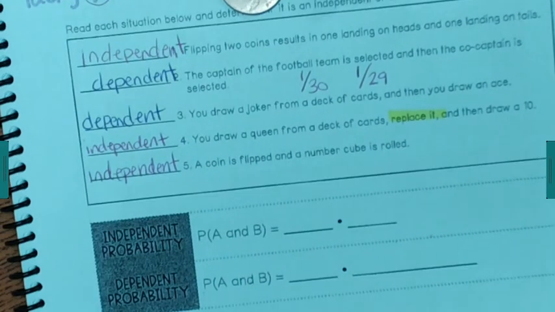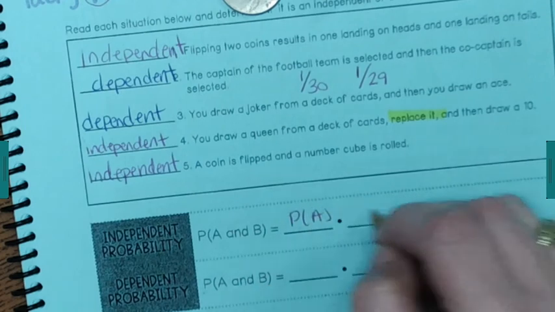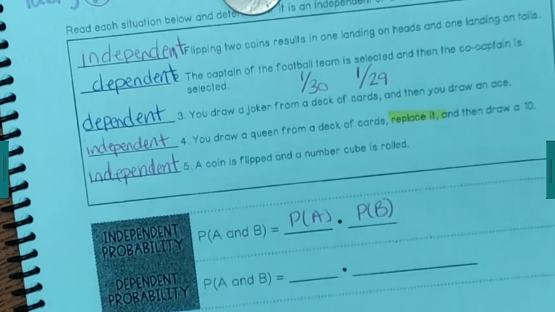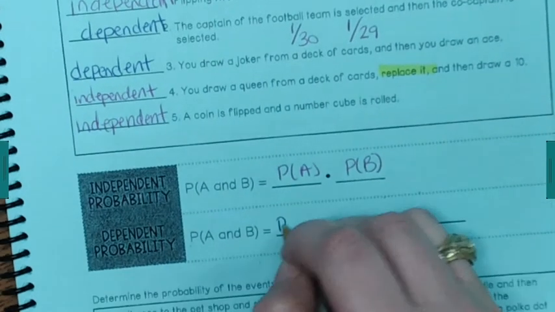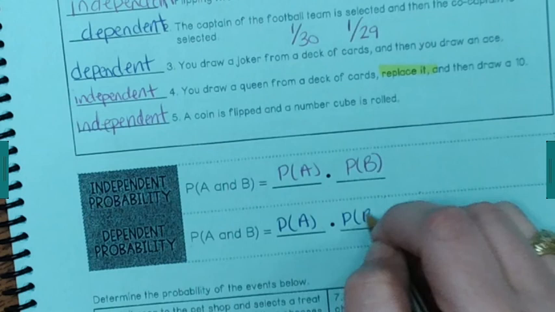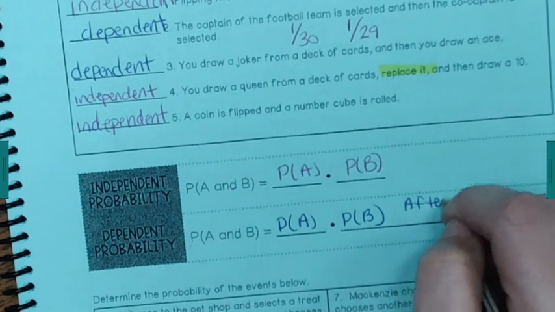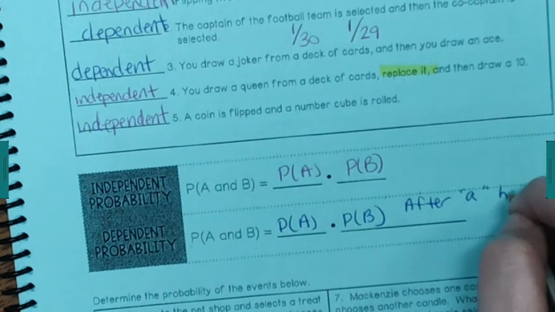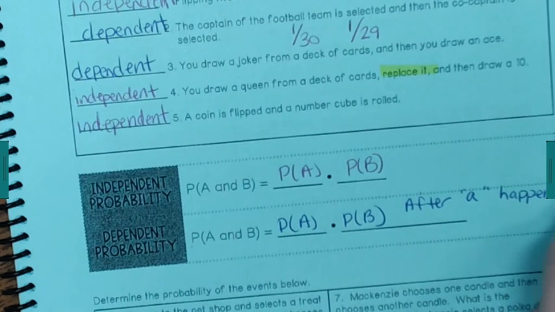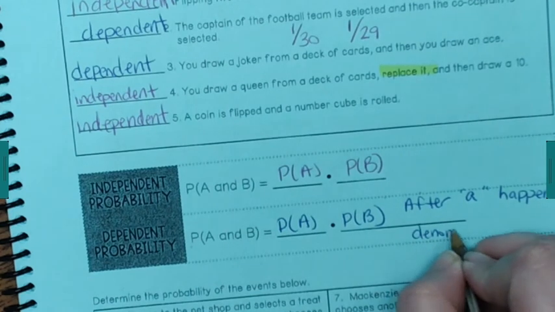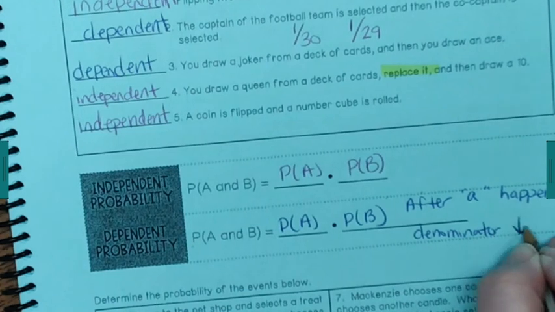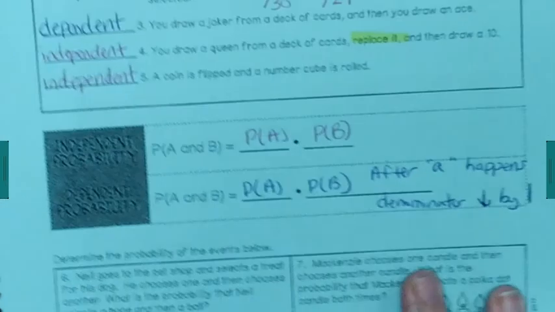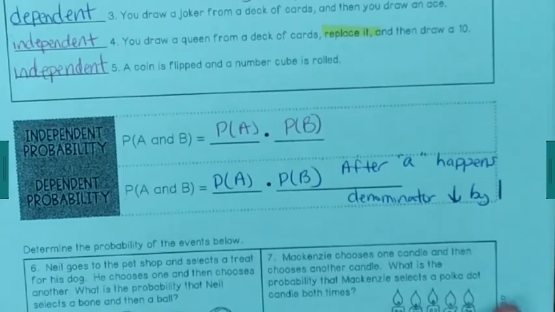All right. So now let's look at solving them. You solve them the exact same way. It's just when you have a dependent, your denominator goes down. So it's the probability of A times the probability of B, which is what we have been doing. This is the exact same thing, but it's after A happens. And our denominator goes down by 1. It only goes down by 1. Even if there's 7 to pick from, I'm only picking 1.